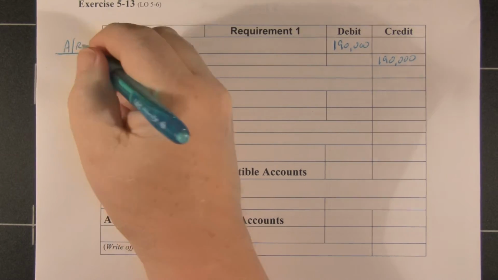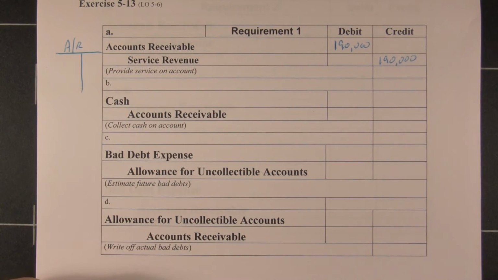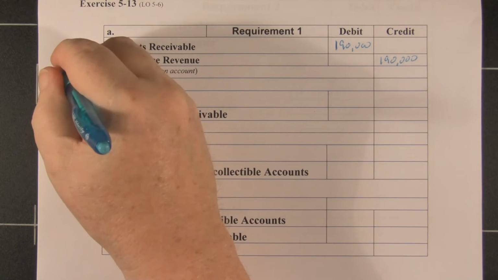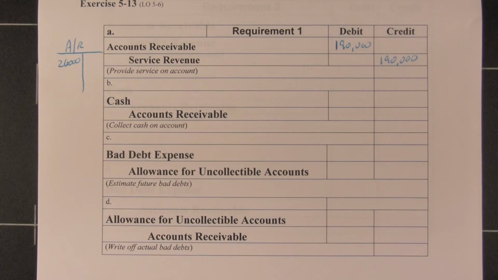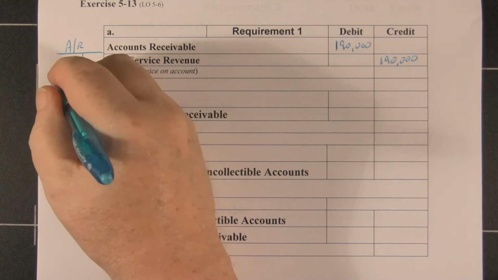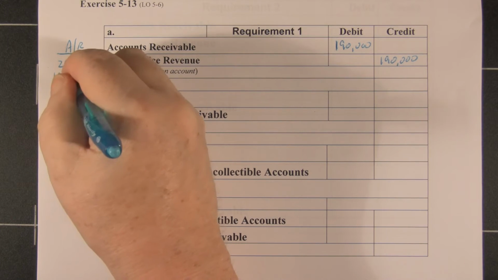My accounts receivable, they tell me it has a beginning balance of $26,000. Okay, so during the year, I put another $190,000 in there.